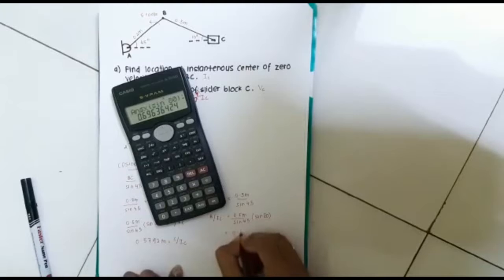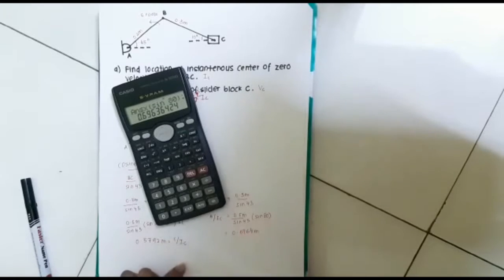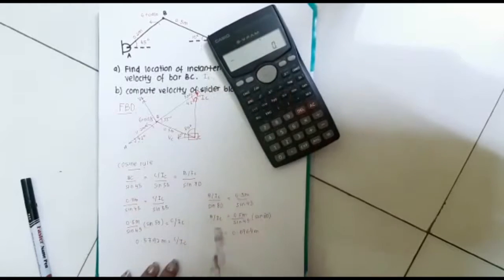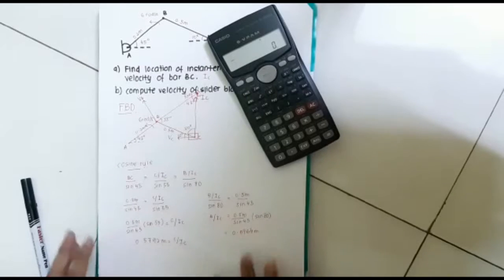So we are getting 0.6964 meter. Now we have found the radius for B to IC and C to IC.